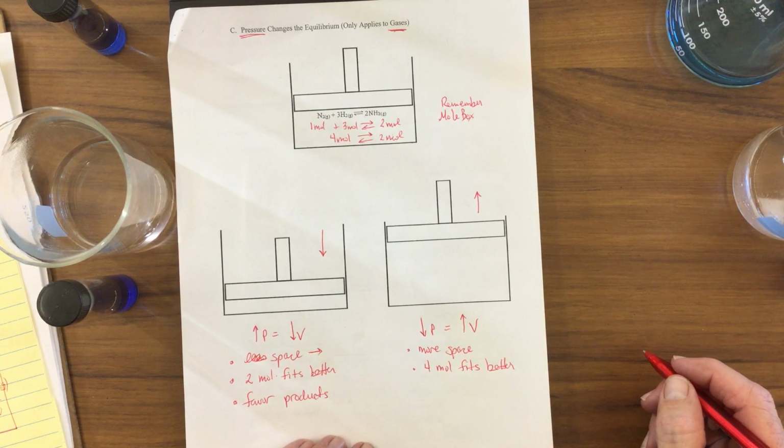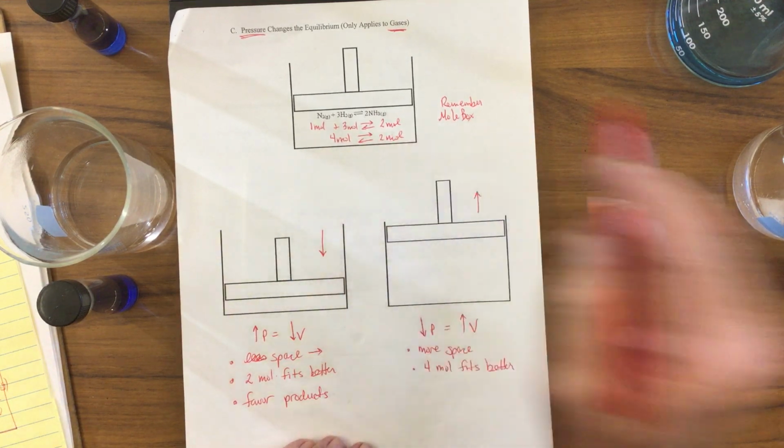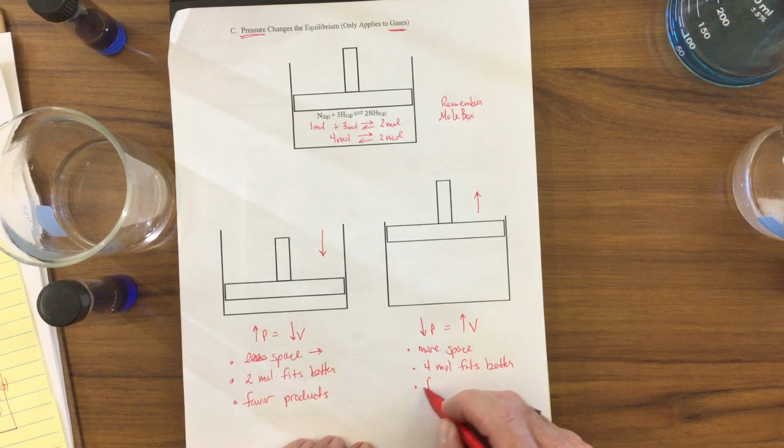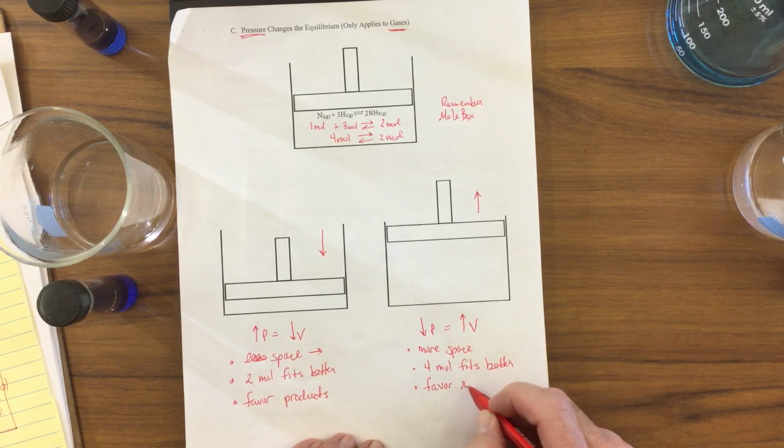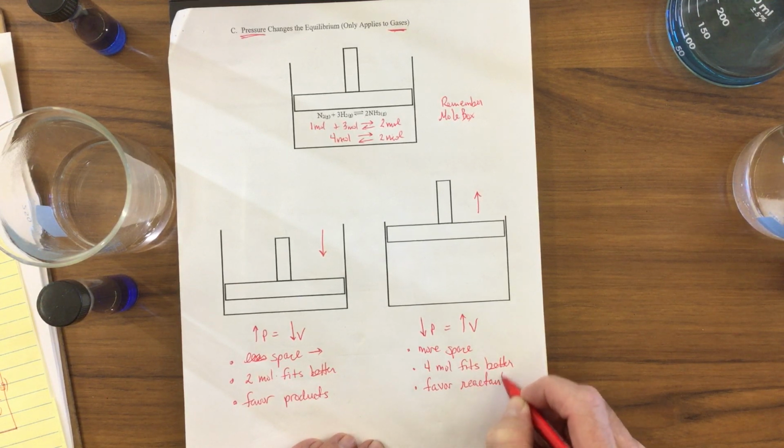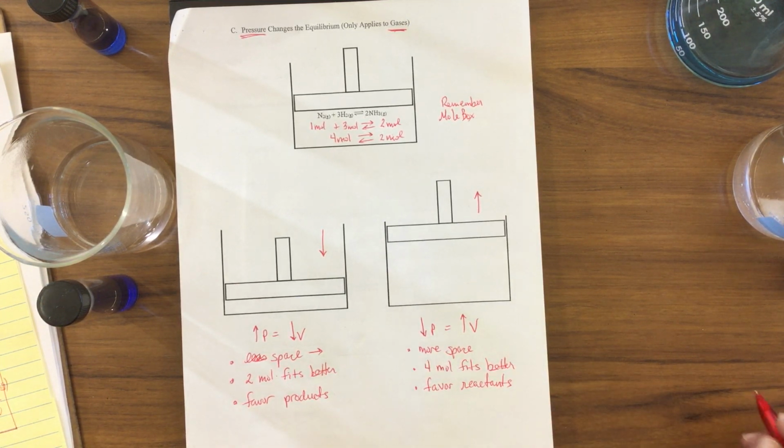And because the 4 moles fits better, is it going to favor the reactants or the products? This is going to be going to the left. It's going to favor the reactants. It's going to be a backward or reverse reaction.